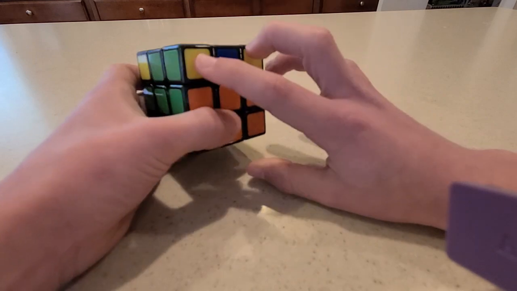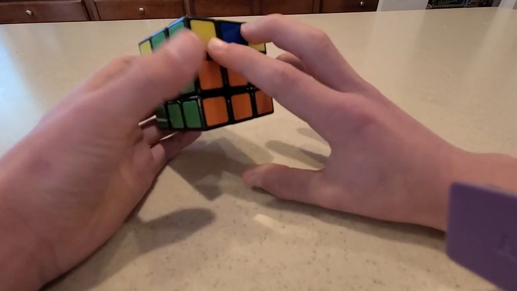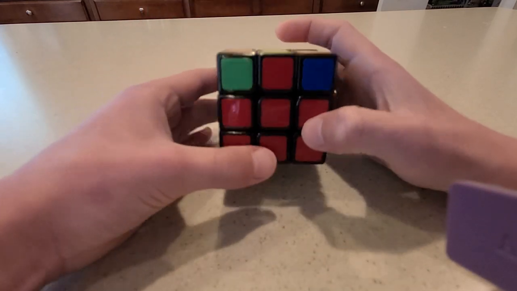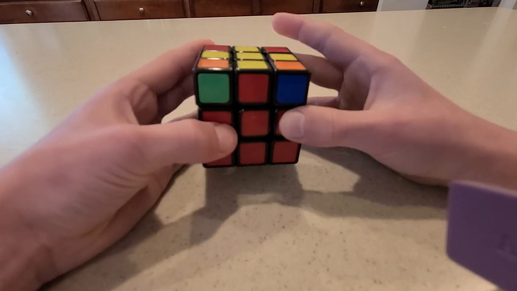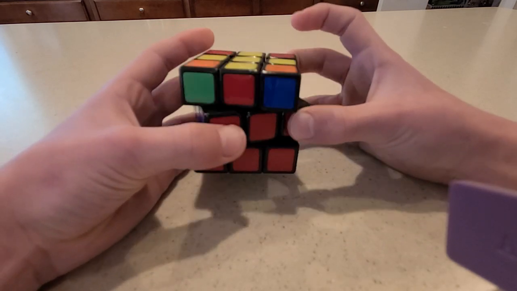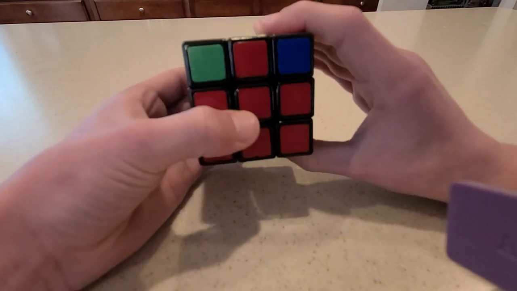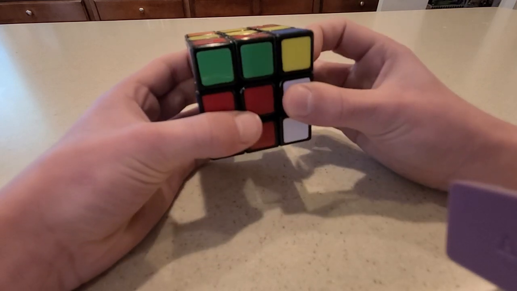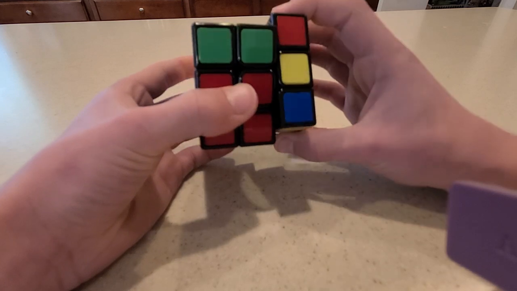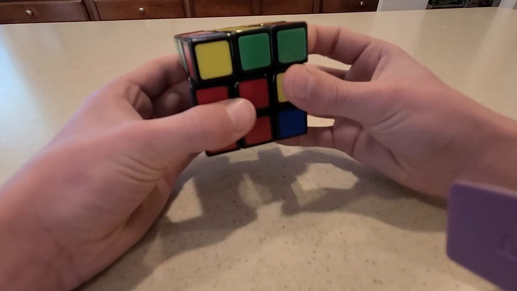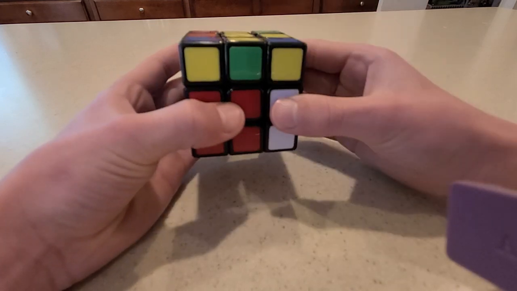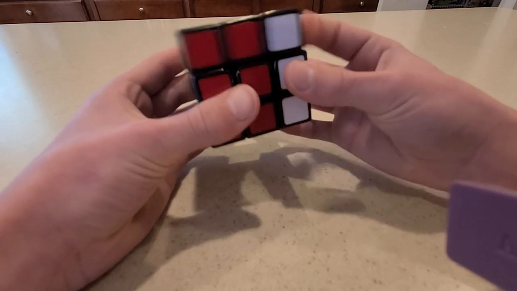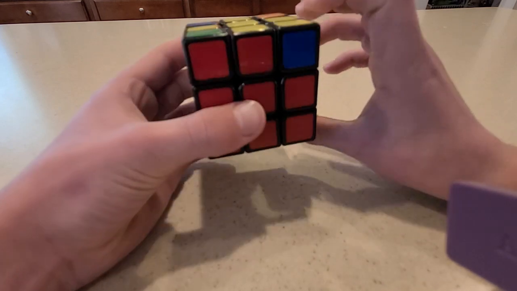Now we have matching corners over here, so we're going to face it away from us. Now we are going to do that same algorithm. Turn the right side up, the top to the left, the right side down, the top to the left, the right side up, the top to the left twice, and right side down.